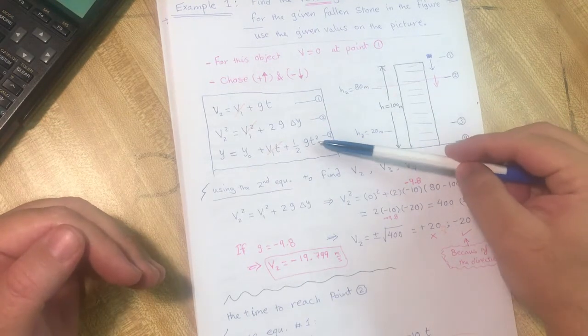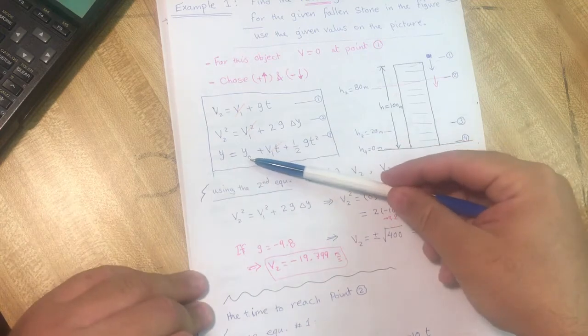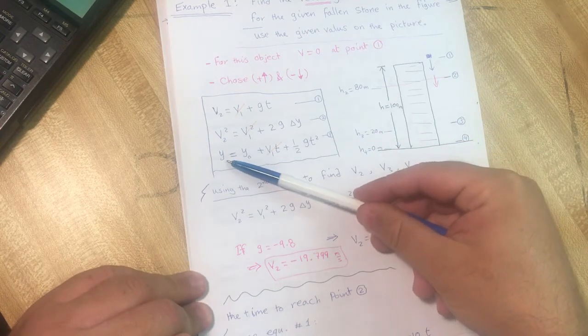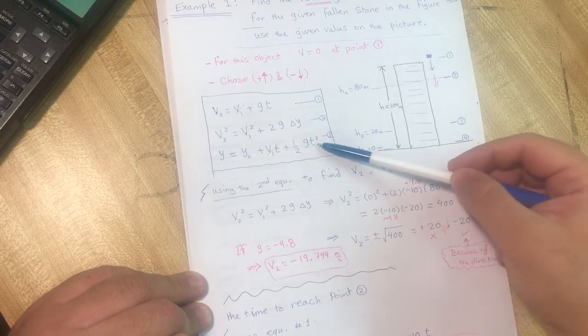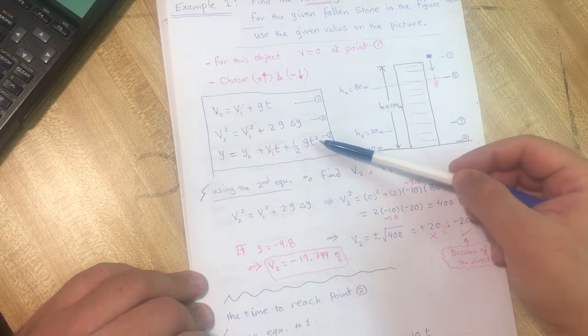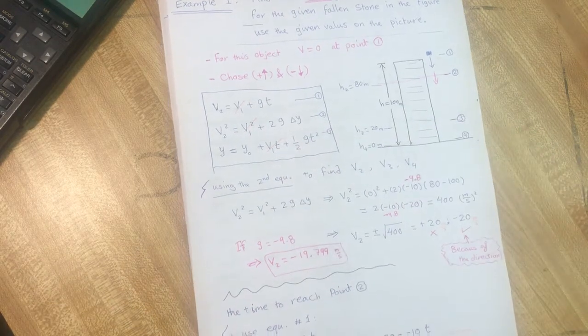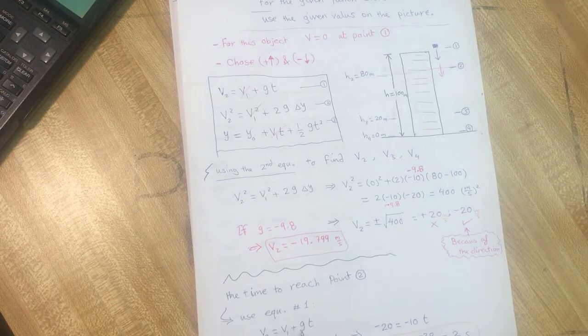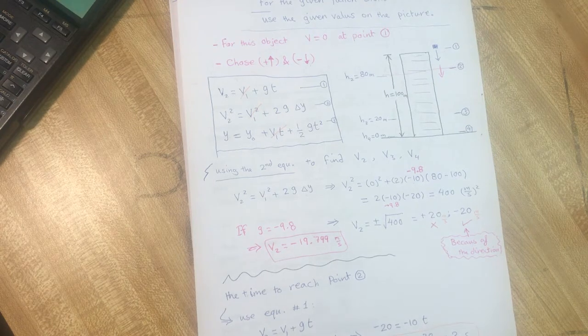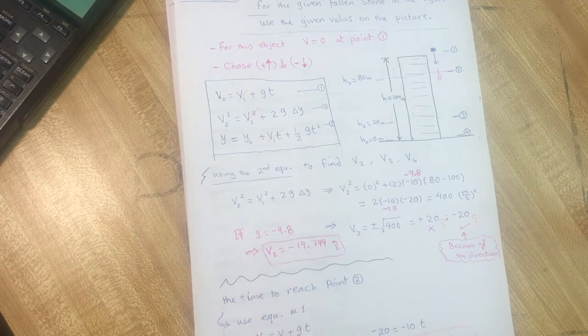I have y initial and y final. I have G. I just need to find T, and I would need another step, which is the square root. Here, directly, V2 is equal to V1 plus GT. V1 is 0. V2 is negative 20, which is equal to 0 plus G, negative 10, multiplied by T. Again, we can use negative 9.8.